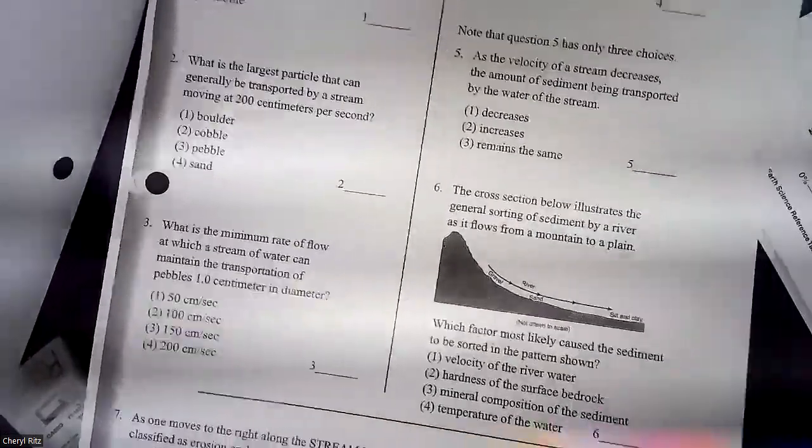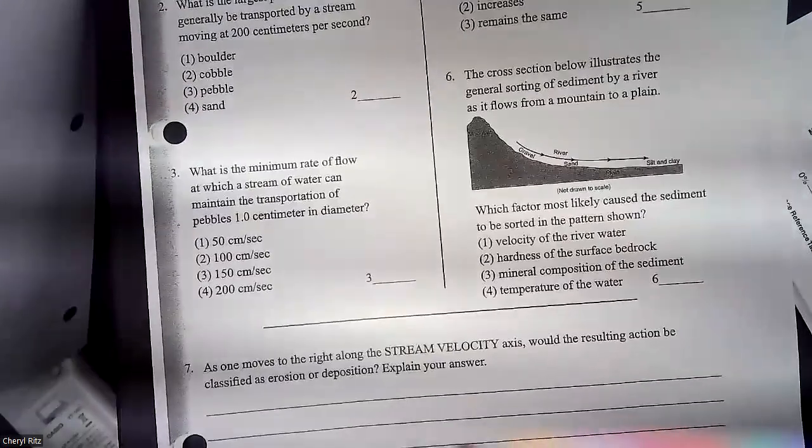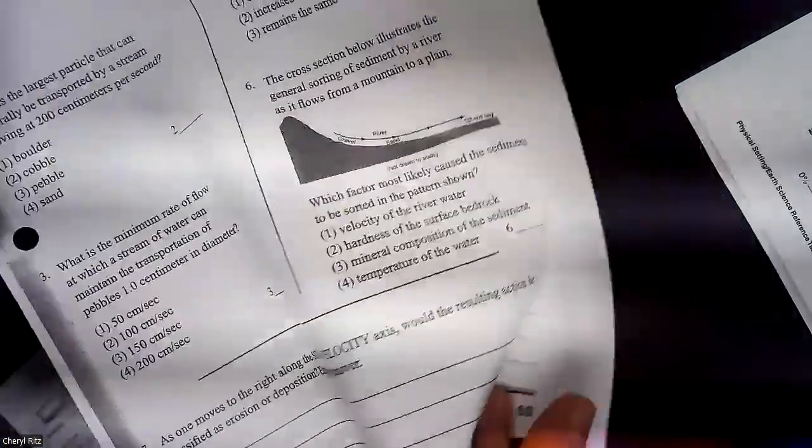Your homework is the questions. There are 13 of them. Don't skip number 7 just because it's not multiple choice. Do question 7 as well. So we'll check those tomorrow. In the meantime, I needed you to, I guess I should have, no, we don't need it.